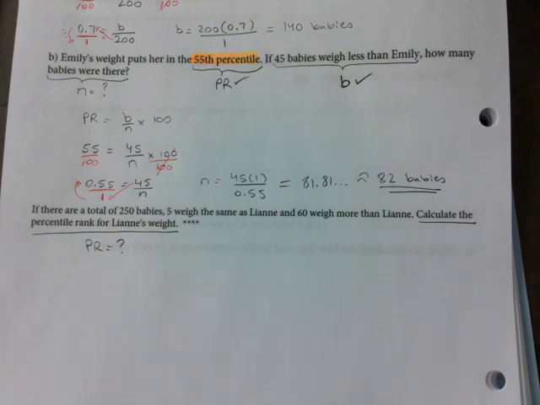I'm just telling you this. B is not given to you explicitly. You have to do a little bit of calculating to find out B. Go over this real quick. I have never seen this on an exam, but you never know.